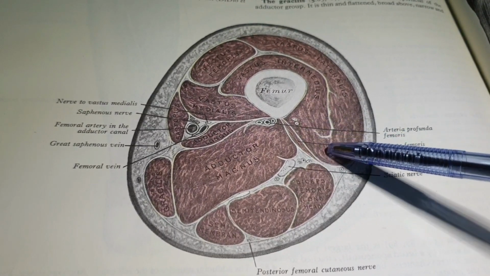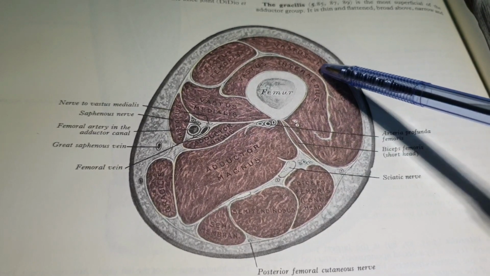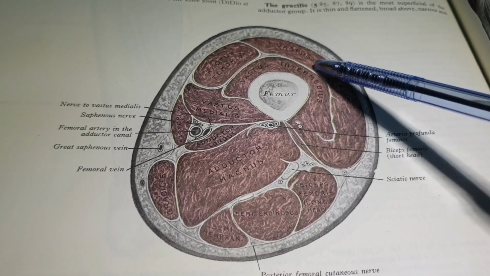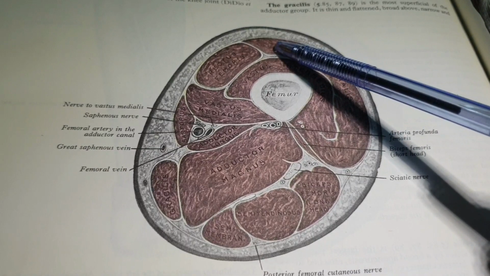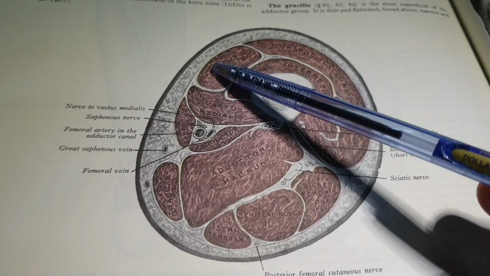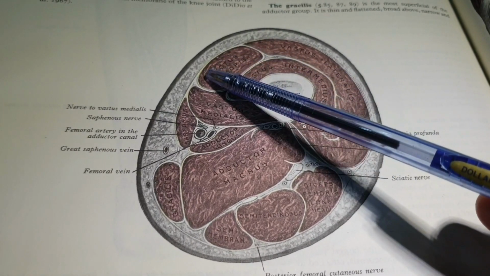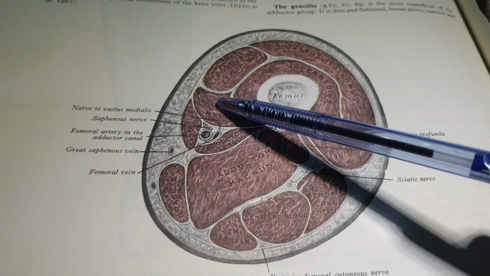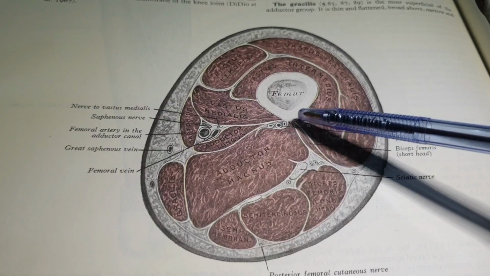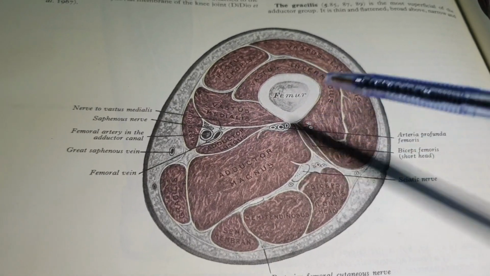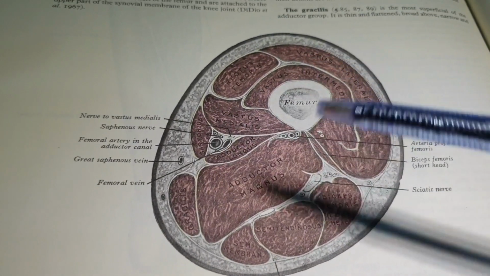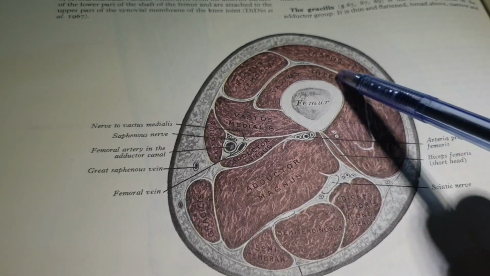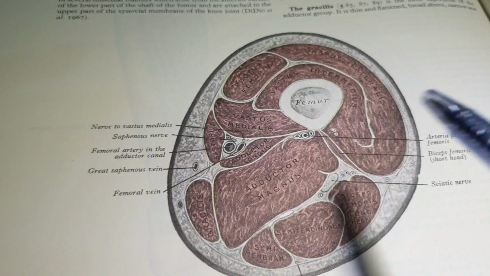This is the attachment of vastus lateralis muscle which starts from the linea aspera and it covers the vastus intermedius on its lateral aspect. This muscle is the rectus femoris muscle and this muscle is the vastus medialis muscle which is taking its origin from the linea aspera. So this all was the anterior compartment of the thigh.